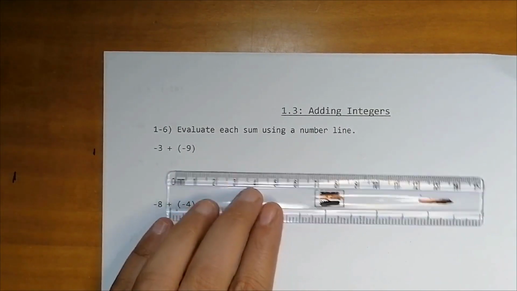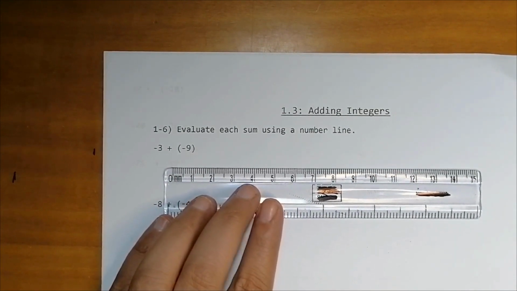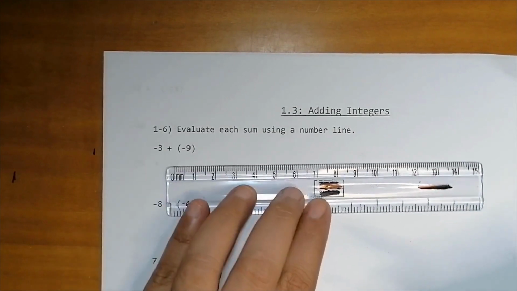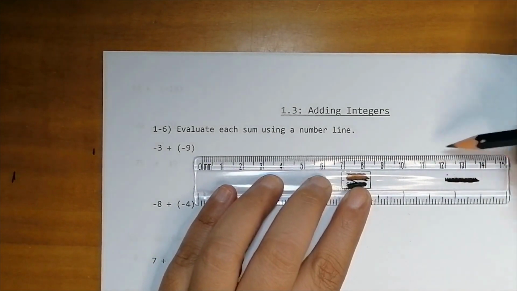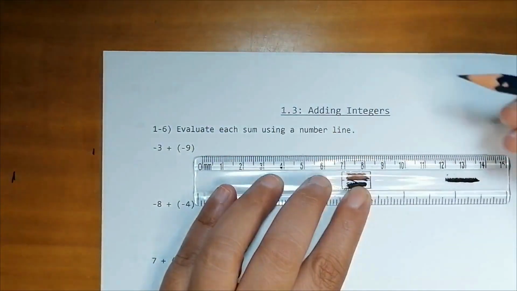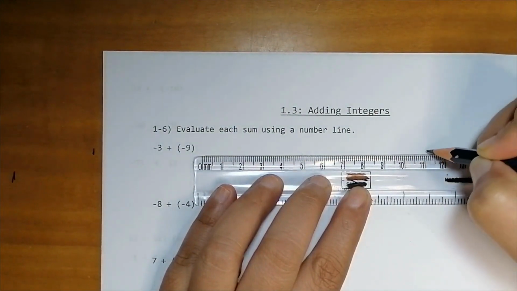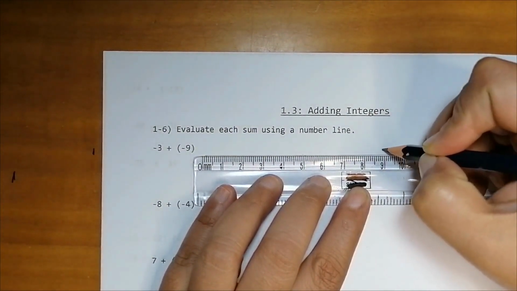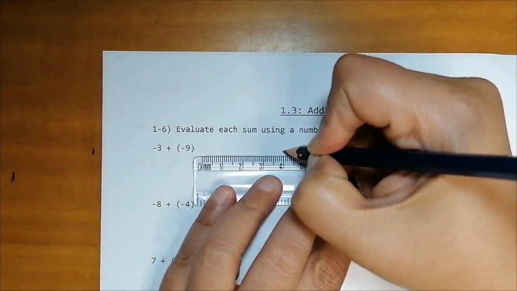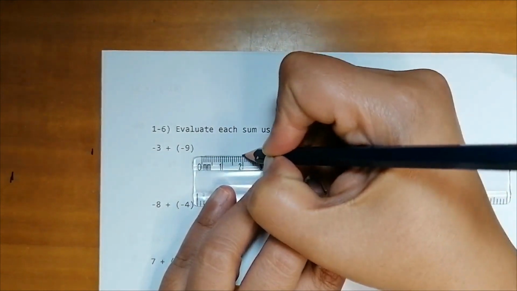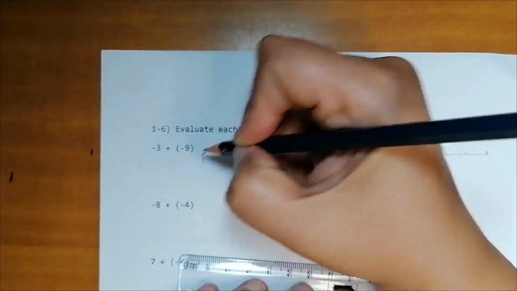First, we have -3 plus -9, right? So we know these are minus numbers. So let's have our number line here, and we start plotting from here. Let's say this is 0, and we go on to the negative side. Both the numbers are negative, so we know that our final answer will be a larger negative number.